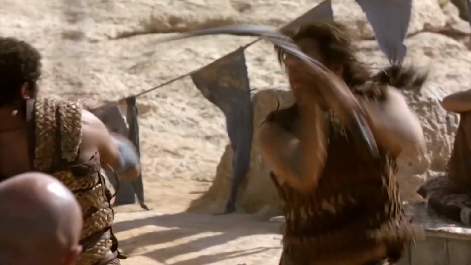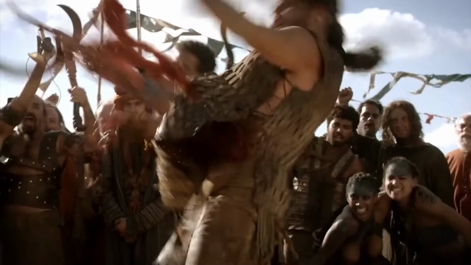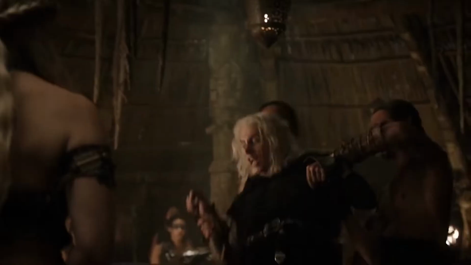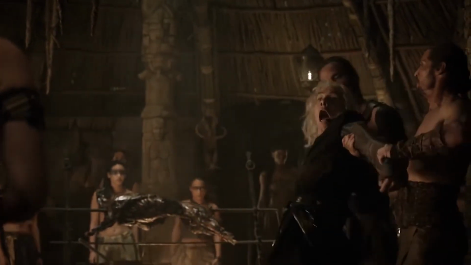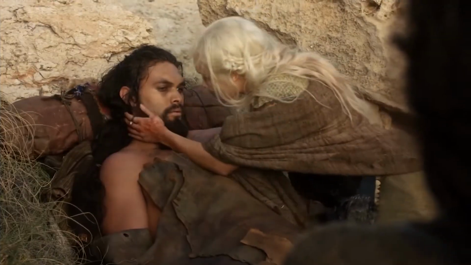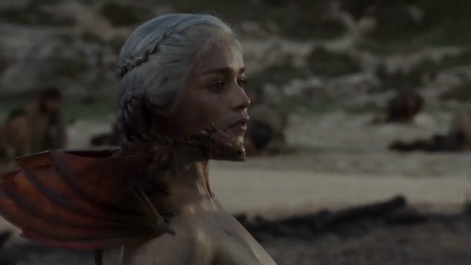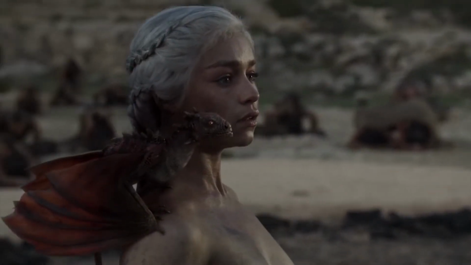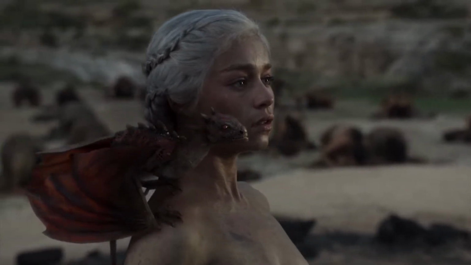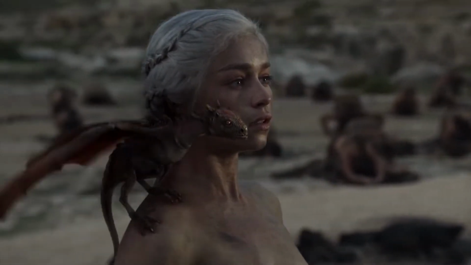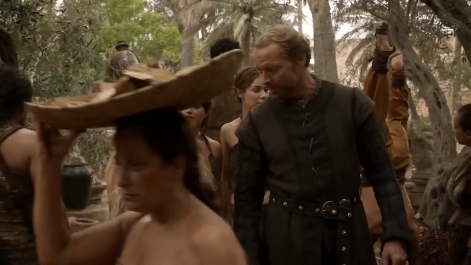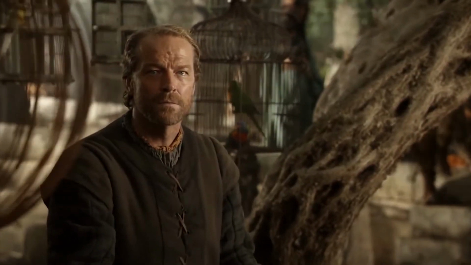Dothraki Lord Khal Drogo weds Daenerys Targaryen. She claims she is the rightful heir to the Iron Throne and plans an invasion of Westeros, but a curse kills Drogo. Daenerys cements her name as the true Targaryen by being untouched by the fire of her dead husband's funeral pyre and hatching the 3 dragon eggs given to her as a wedding present. Daenerys claimed the title of Mother of Dragons.